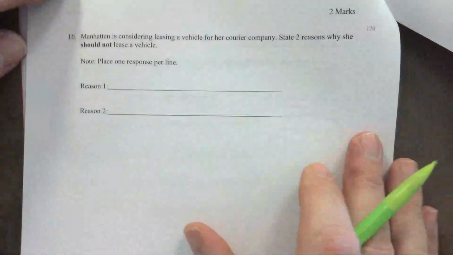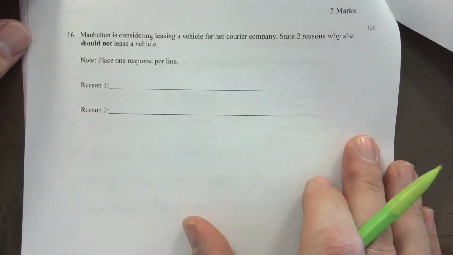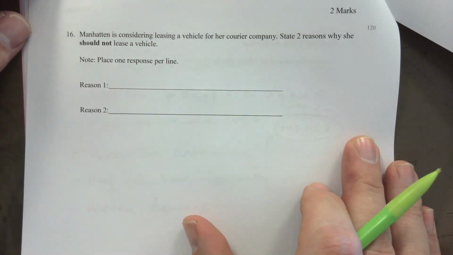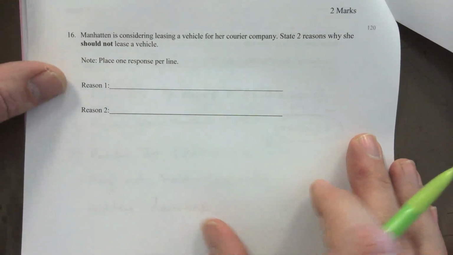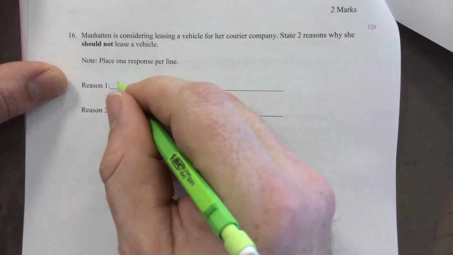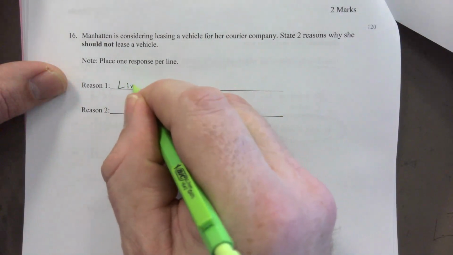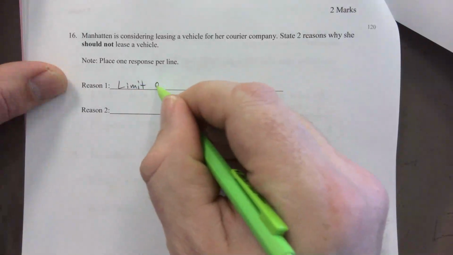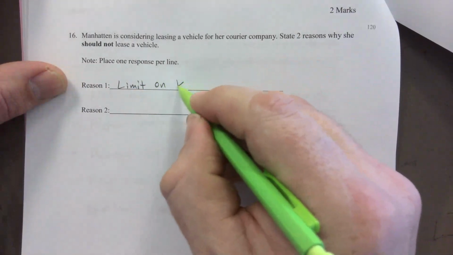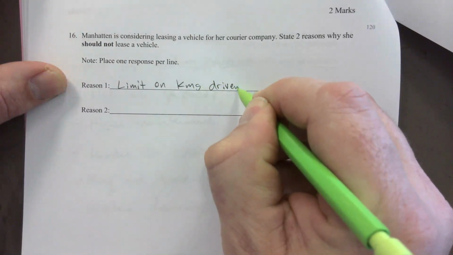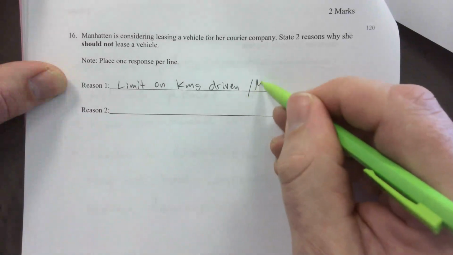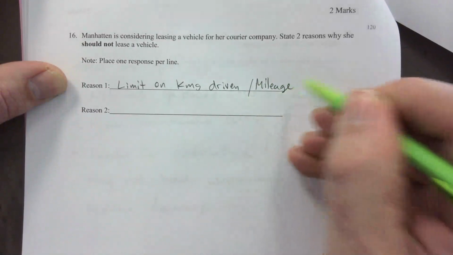Keep going. I know I'm going faster, but I told you do this at home, right? Manhattan is considering leasing a vehicle for a courier company. State 2 reasons why she should not lease the vehicle. Limit on kilometers driven. Mileage restriction.